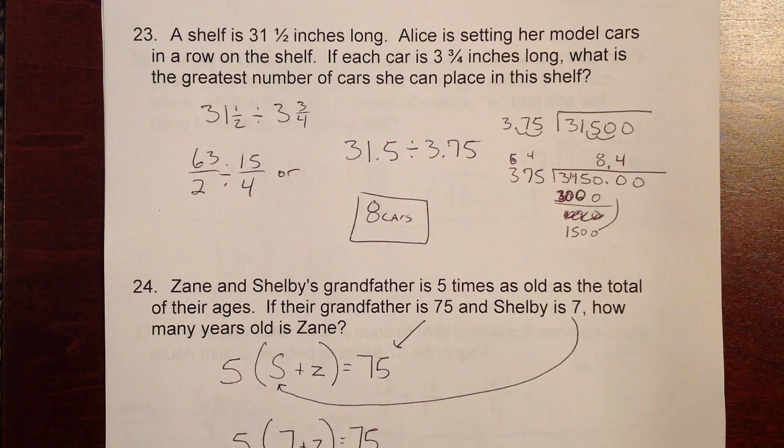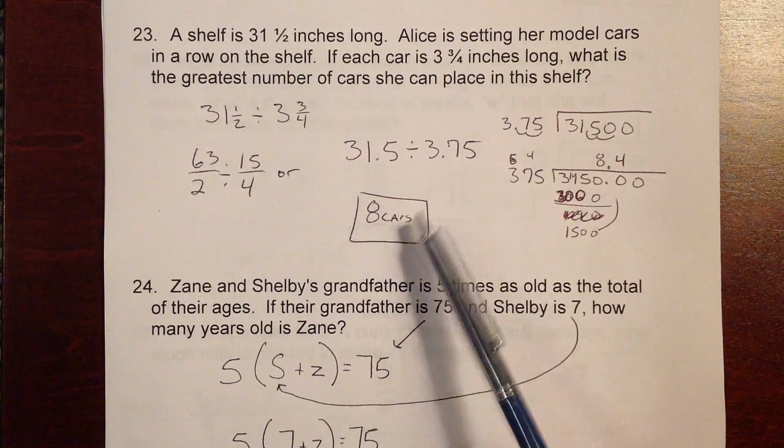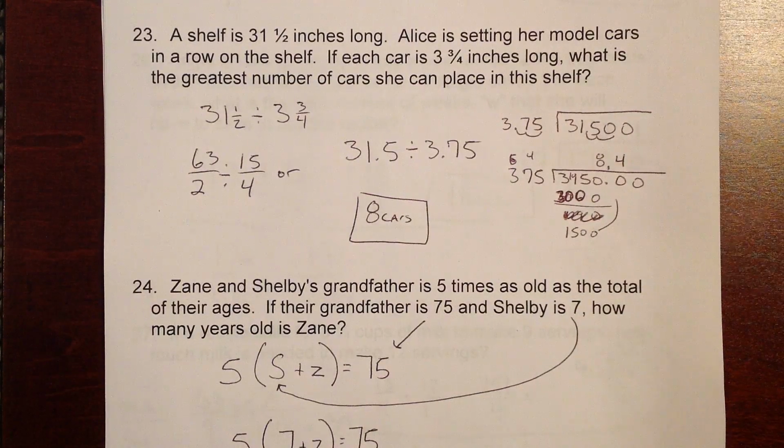What they're asking is, what is the greatest number of cars she can place on the shelf? So the answer will be 8. She can only fit 8, and she doesn't want the cars to be over on each side.